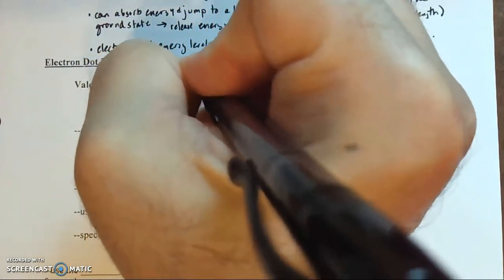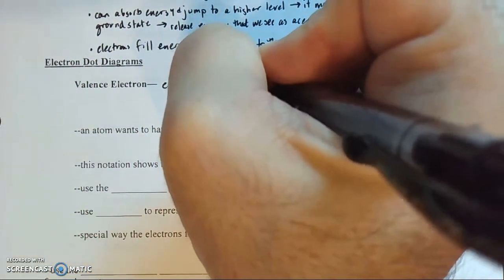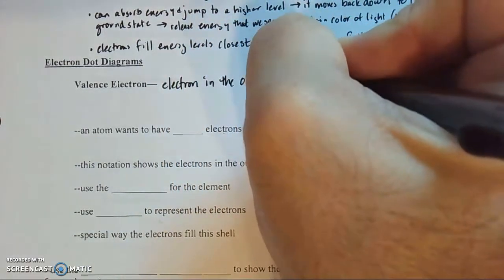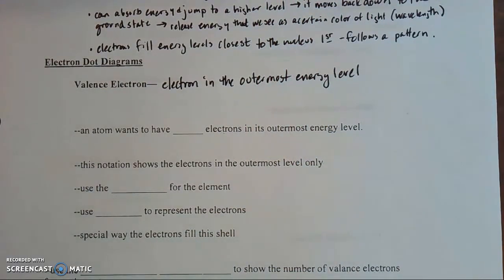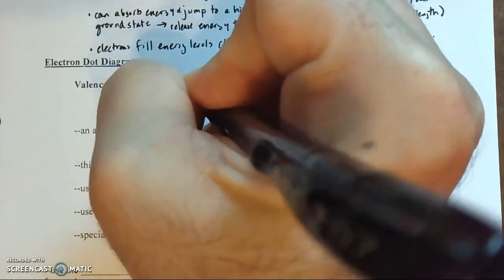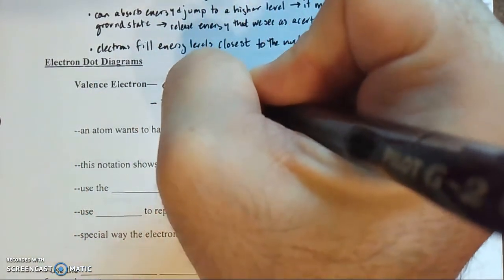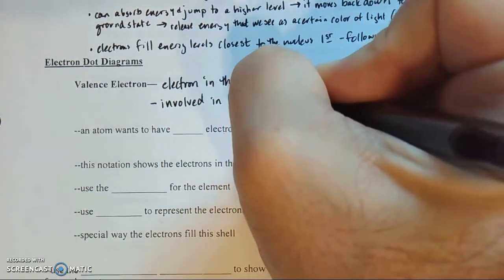And what this is, is an electron in the outermost energy level. So we're talking about the ones that are at the edge of our electron cloud for the atom. So these are the ones that are exposed to the outside world. The other ones are kind of in towards the middle. So we're only going to be looking at these electrons in the outermost energy level because these are involved in bonding or making compounds.